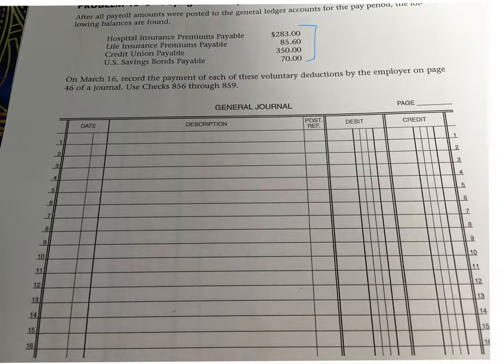So we do this the same way we did our tax burden, right? We owe this money, so we've got to reduce what we owe. That's a lowering of the payable account, which means that is the debit of the liabilities. We're lowering our cash in bank because we're writing a check, so therefore that's a credit.